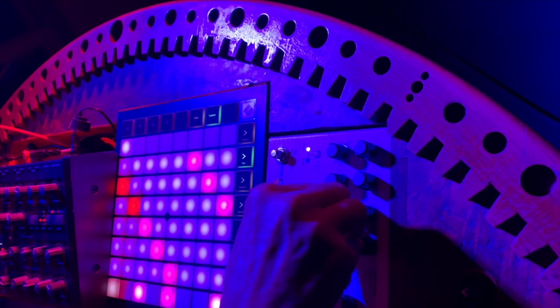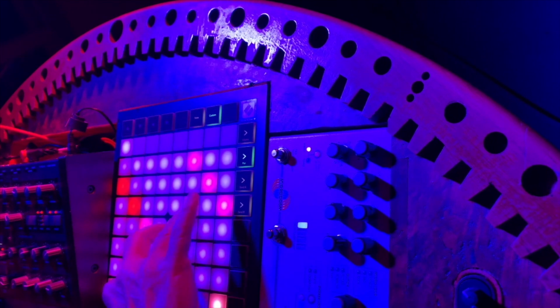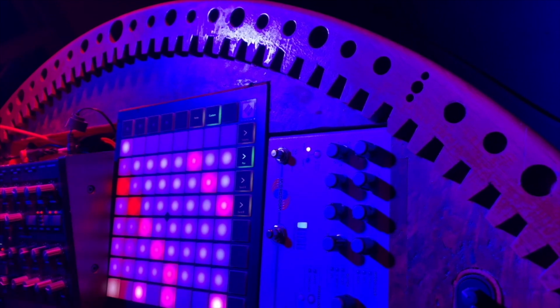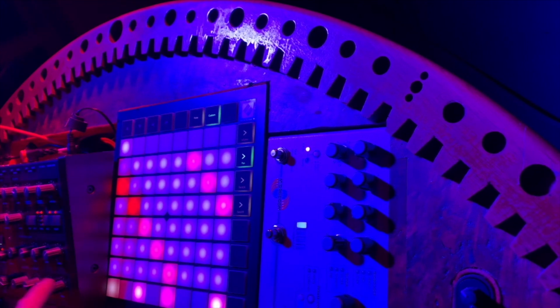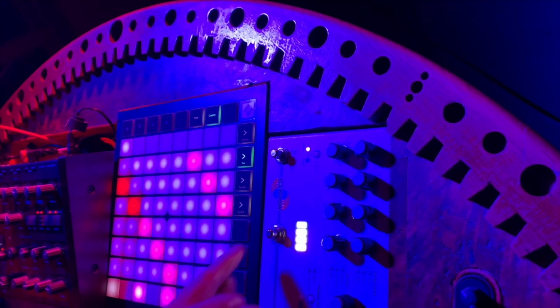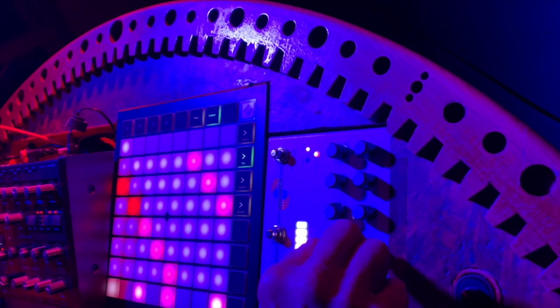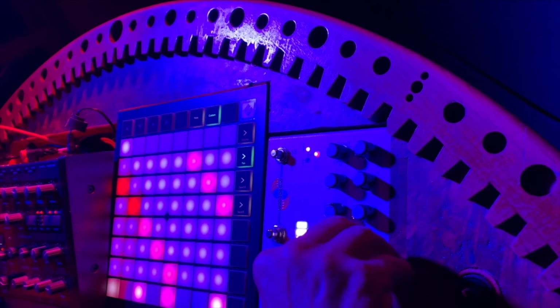Pretty cool, right? Let's listen to another sequencer. Now I'm going to change the speed on the virus, and we're going to listen to the effects of the Microcosm. All these effects are coming from the Microcosm, nothing from the virus.